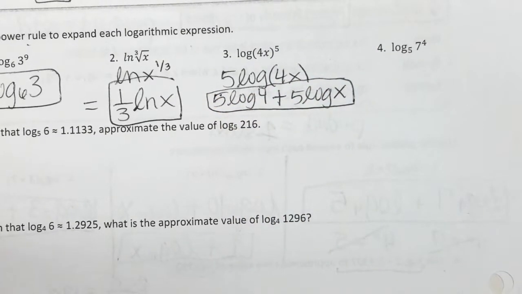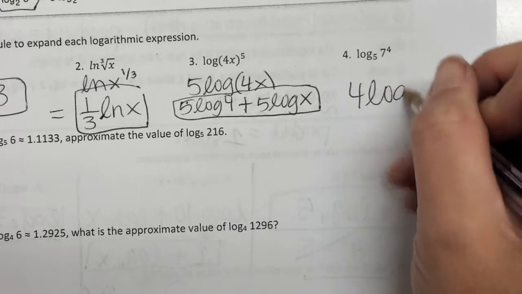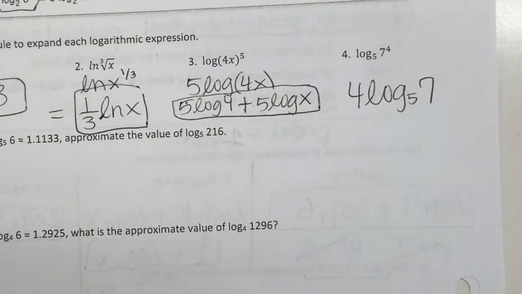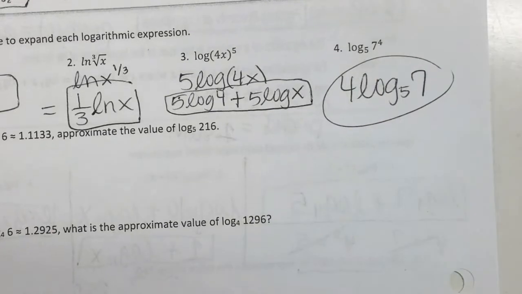Why does the 5 have to go with both of them? Because that's what's being multiplied by 4. Good, because everything in here is being raised to the 5th power, right? What if it was just like this? The 5 would only need to go in front of the what? X. Everybody see that? Okay. Any questions about that one? Alright, Solomon, tell me how to break this one up. 4 log 5 x. Is that all we can do? Yes, very good. Y'all feel good about power property?